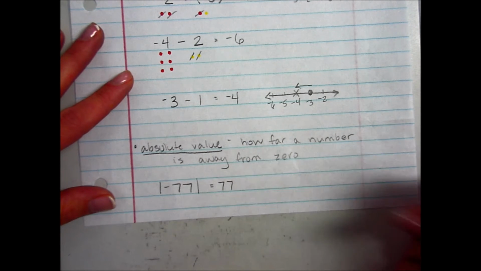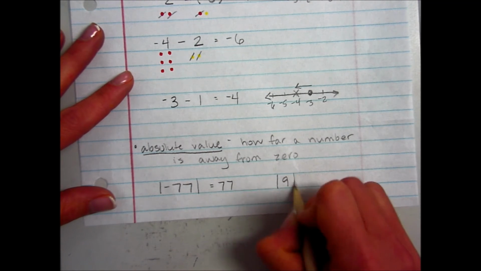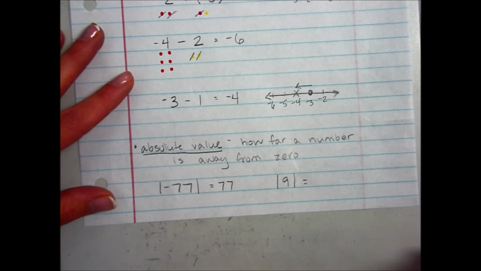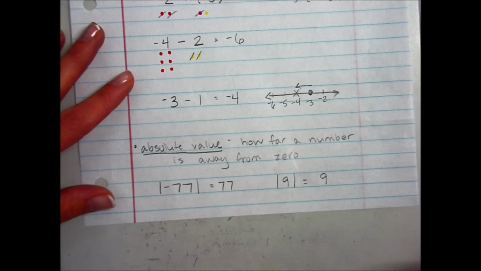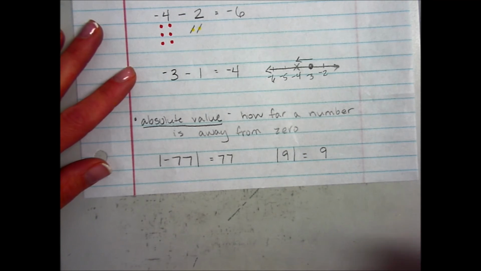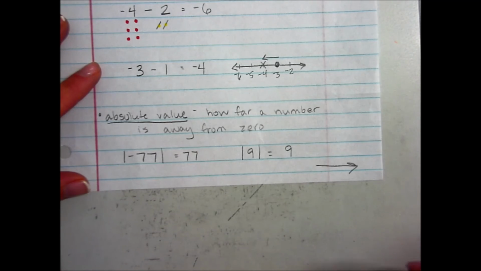Alright, what if I take the absolute value of 9? What's that one? 9. Okay. Something else you might start to see is problems within the absolute value. Let's go over for this sample. Flip it. See, there's my arrow. Alright.